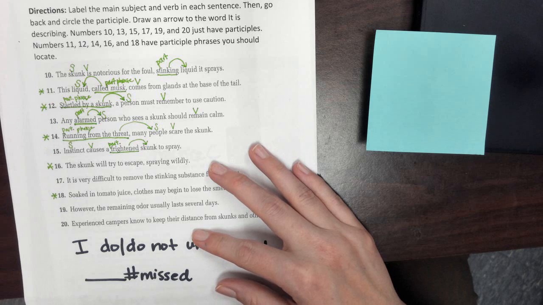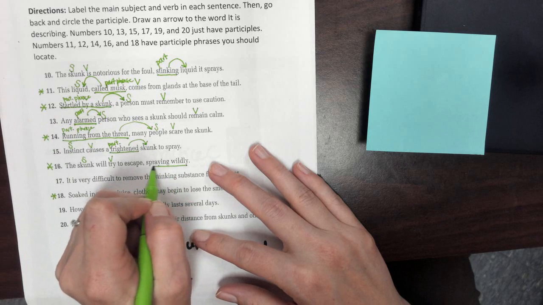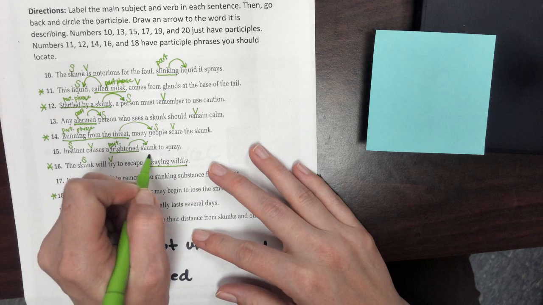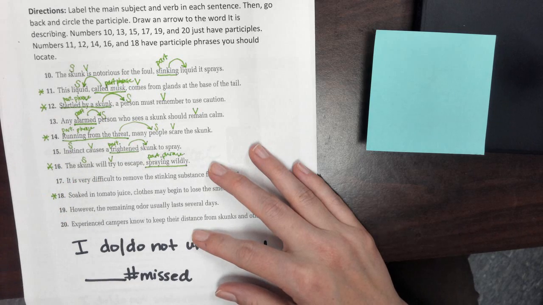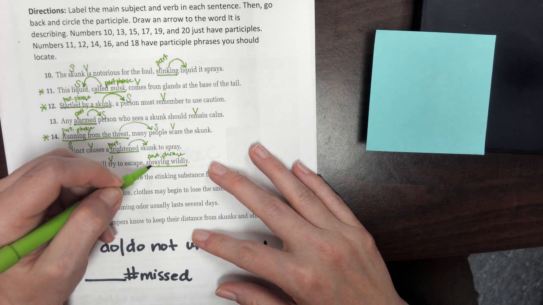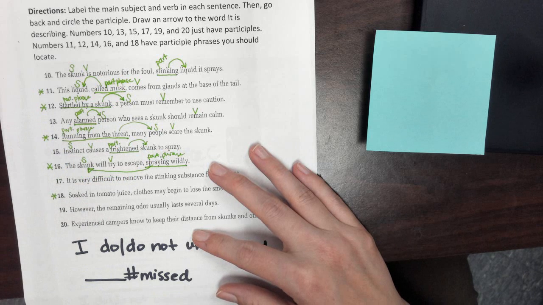Okay, number 16, the skunk will try to escape spraying wildly. My main subject is skunk. My main verb is will try. Skunk will try to escape spraying wildly. Here, spraying wildly. Spraying is the participle. Spraying wildly is the whole participle phrase. And then I say, what's spraying wildly? Well, the skunk is. So that goes all the way back here to skunk to describe what it's describing.